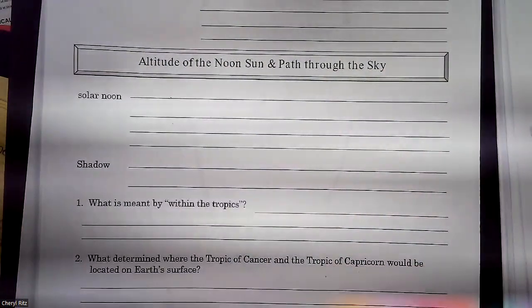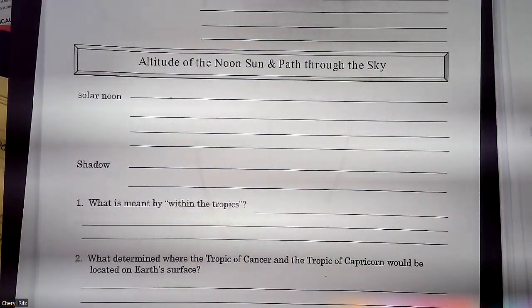Altitude of the noontime sun and its path through the sky. There's a few things that we need to know about the sun as it moves through the sky. Where does the sun start, by the way? East. Has everybody heard that saying before? The sun rises in the east, then it sets in the west. So I'm gonna tell you today that again, you've been lied to a little bit. They just lied by omission with that one.